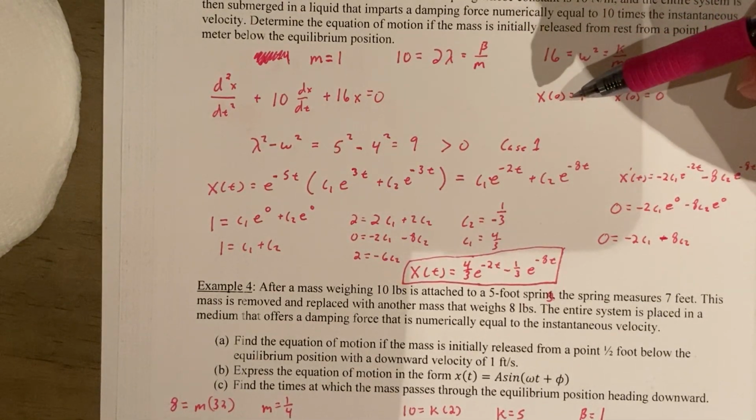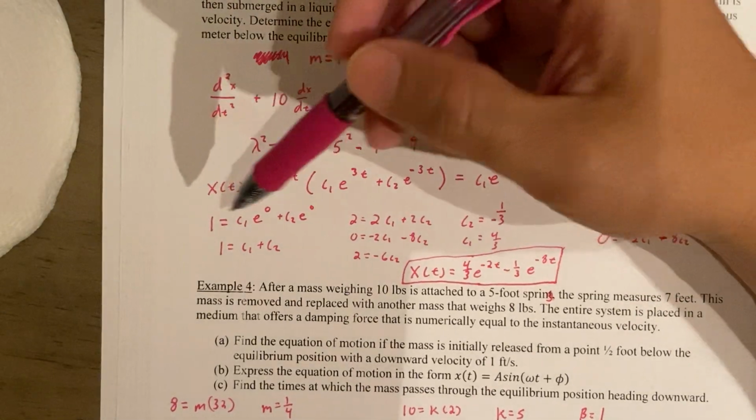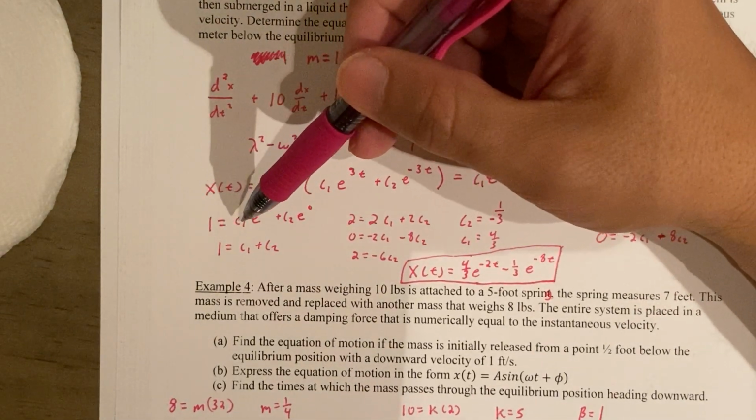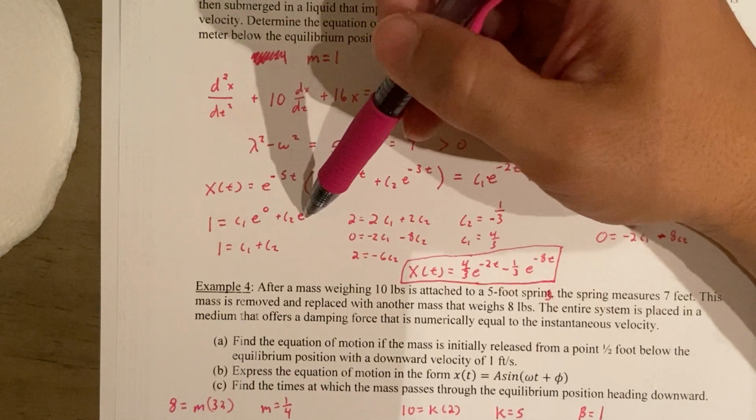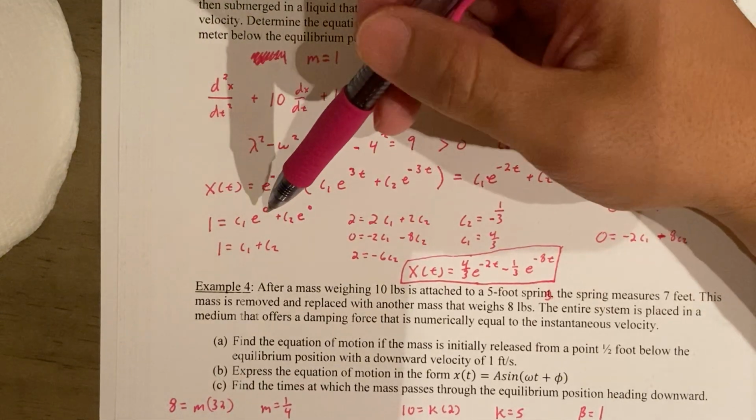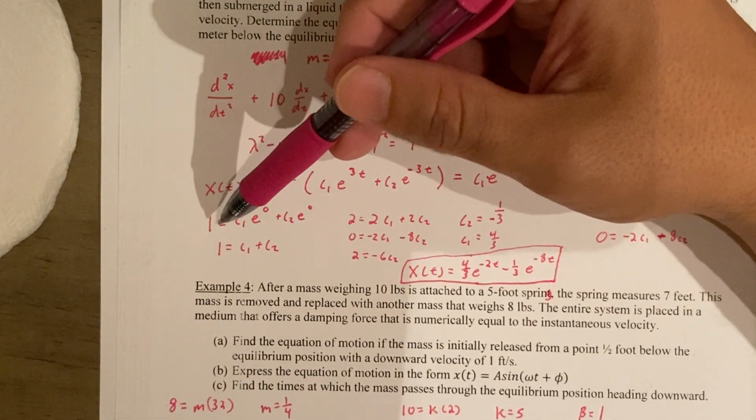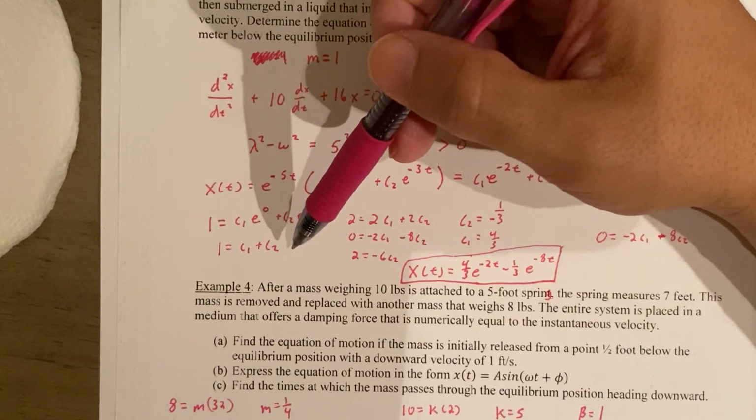Now, to find c sub 1 and c sub 2, we're going to use the fact that our initial position is 1. So I'll plug it in. 1 is equal to c sub 1 e to the 0 plus c sub 2 e to the 0, because t is 0. So basically, 1 is equal to c sub 1 plus c sub 2.